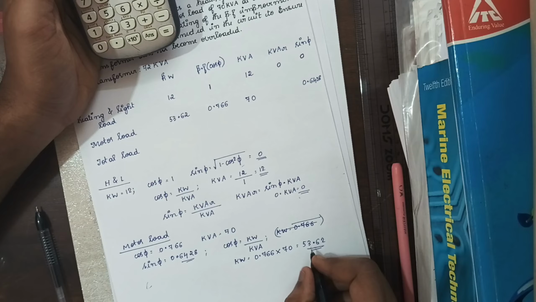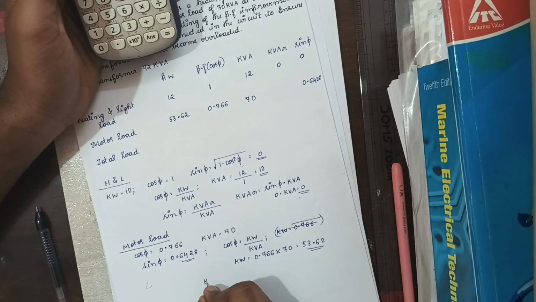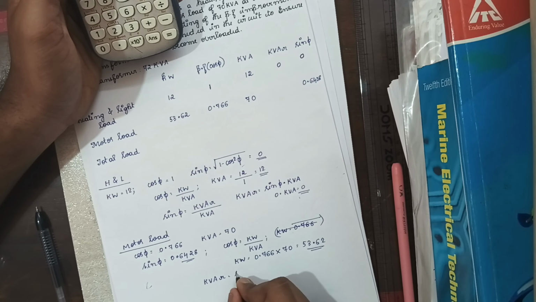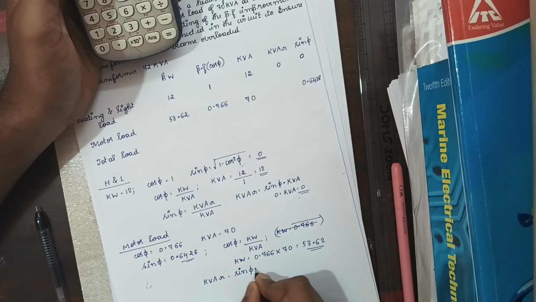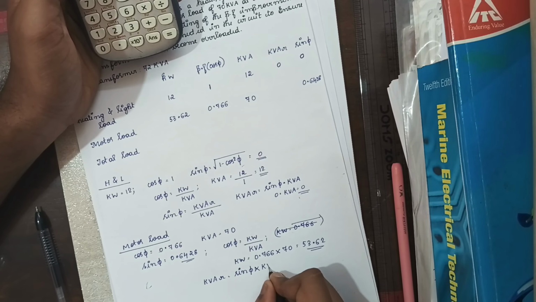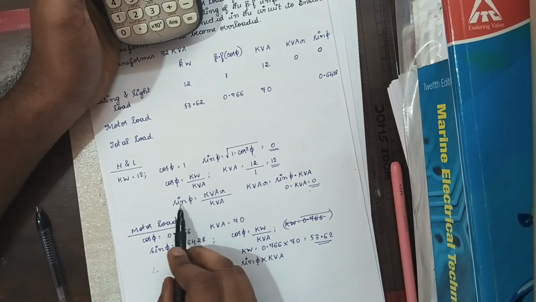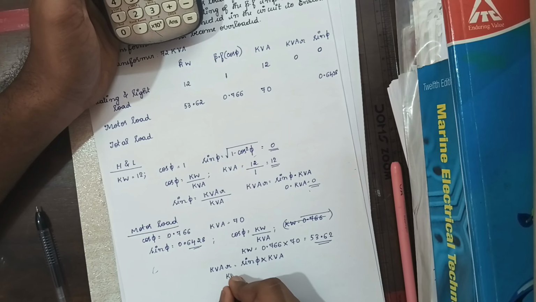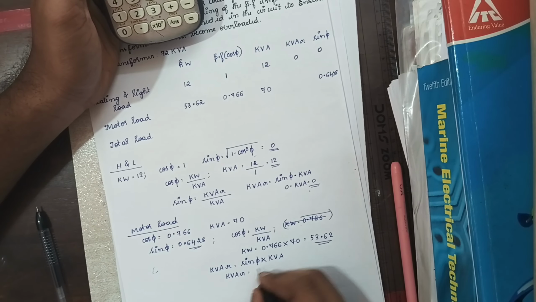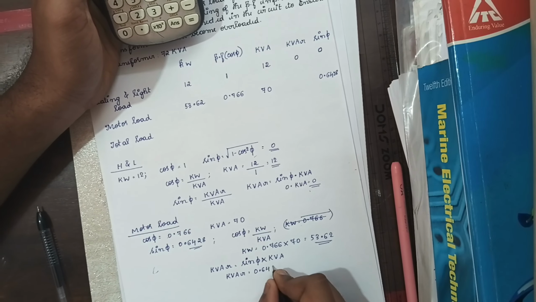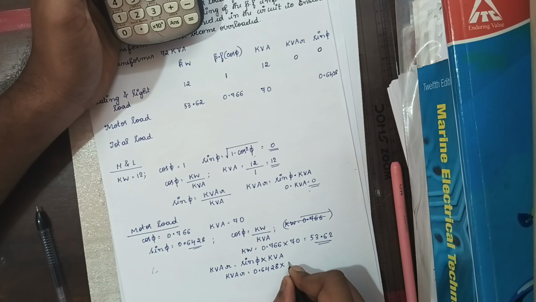Next, we have to find kVAR. We know that kVAR is equal to sin phi into kVA. This is the same formula we are using. So kVAR, sin phi we know is 0.6428 into kVA, that is 70.